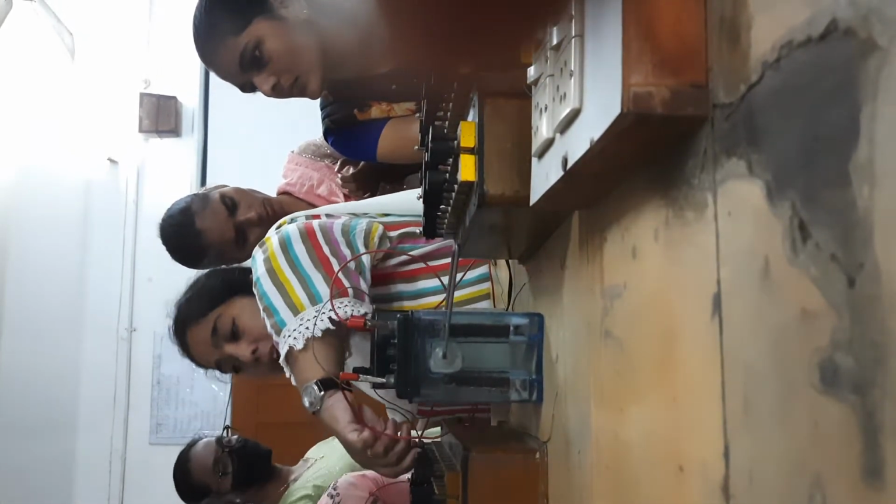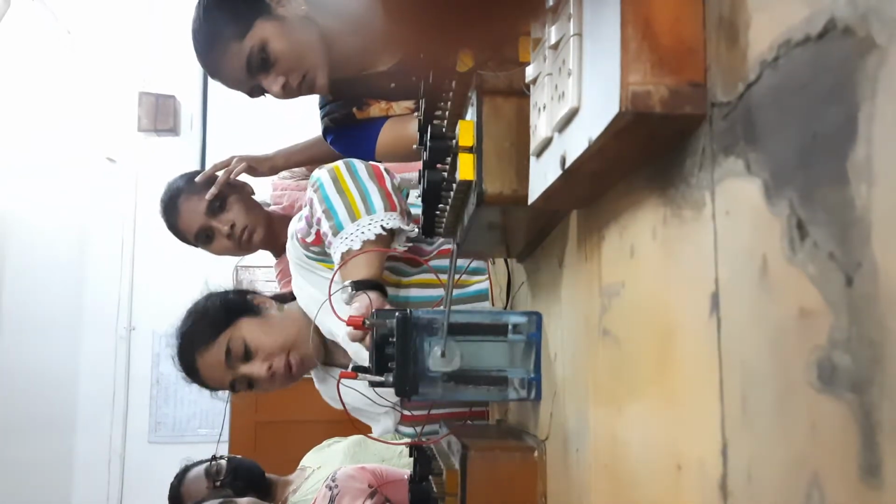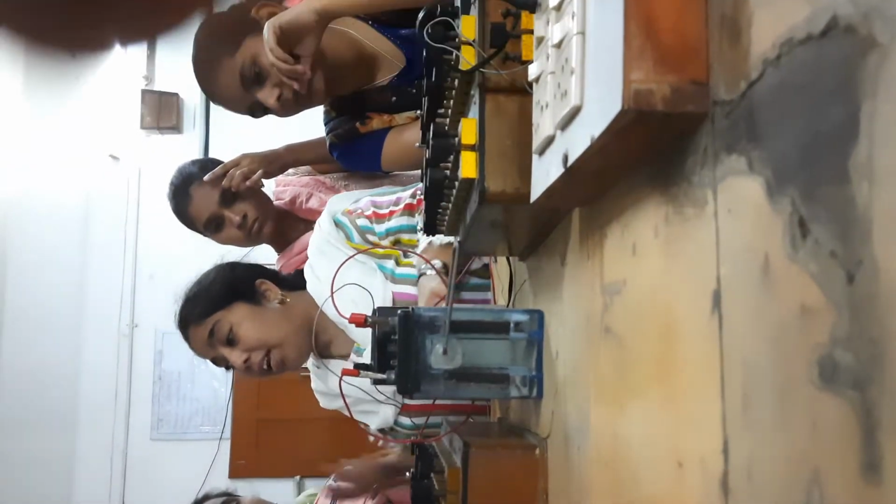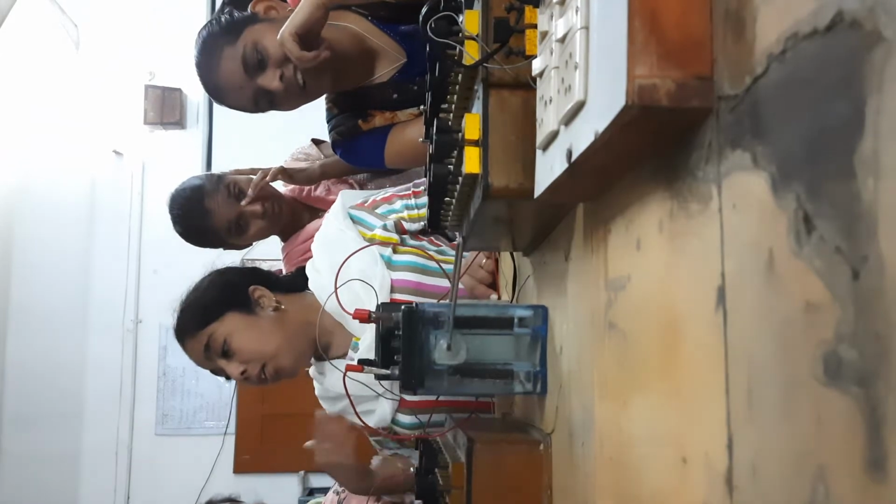You get it when it is around 37 or so, you get your value here. So note down your current value. Again after 10 degrees centigrade, note down the value.